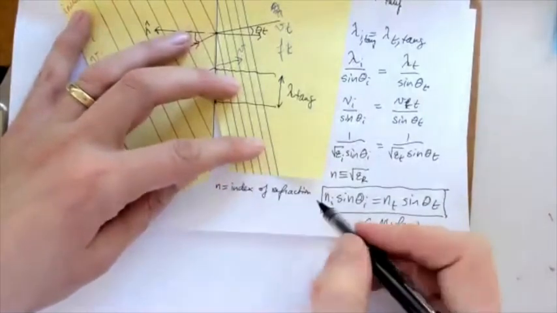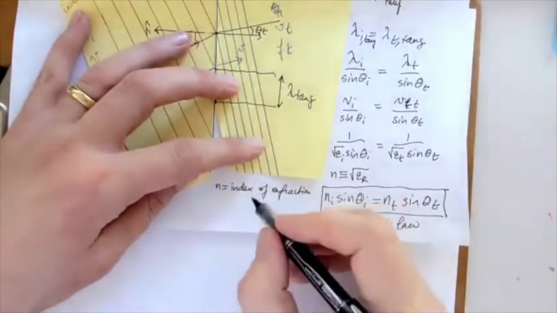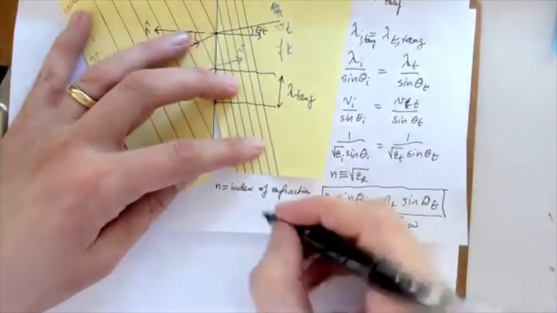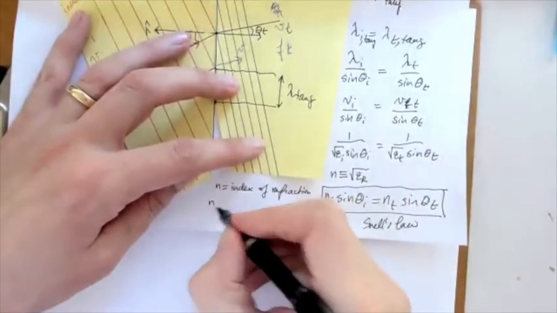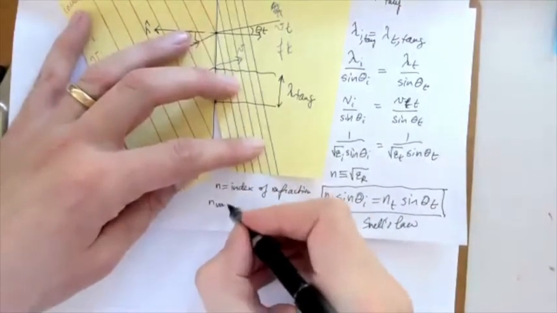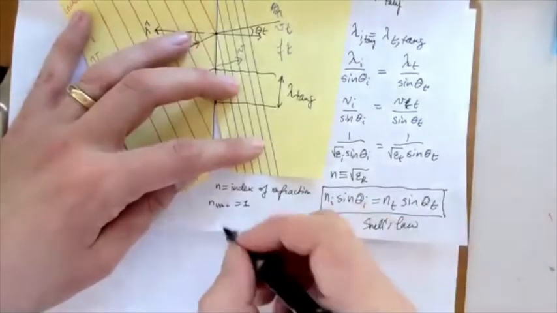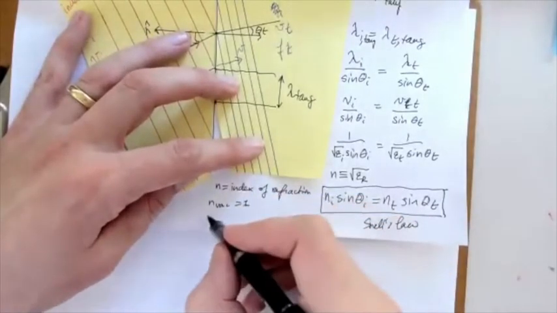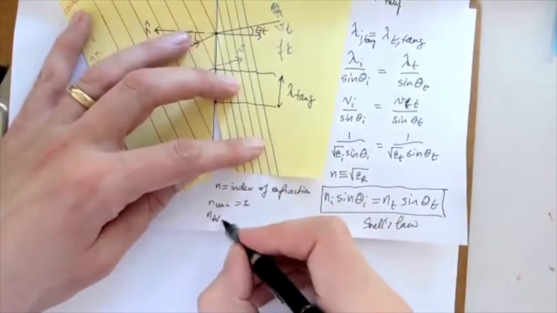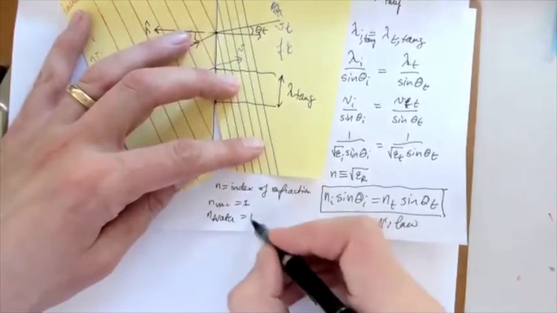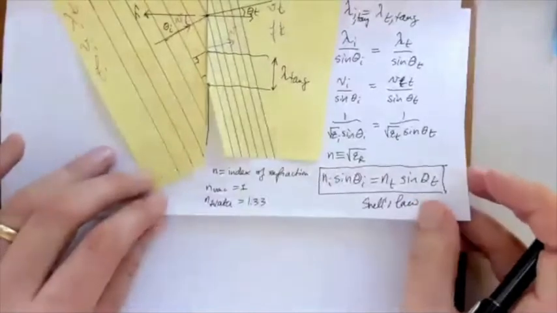It's basically a way to say how much the speed changes, because people got tired of writing the square roots. So for instance, n for vacuum is 1, n for water is 1.33, et cetera.